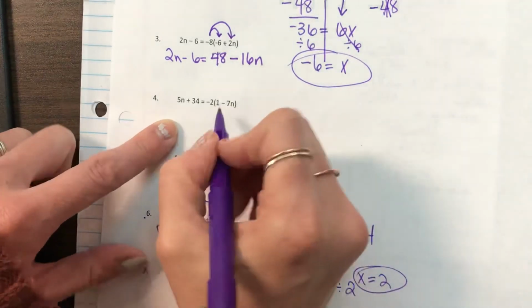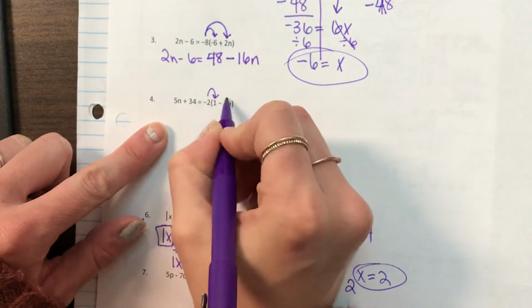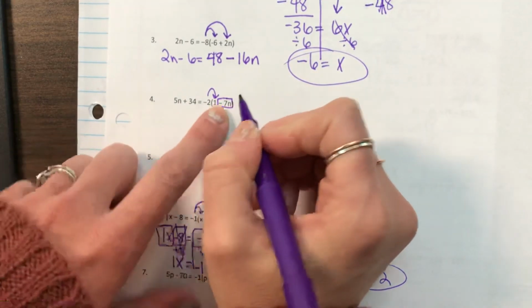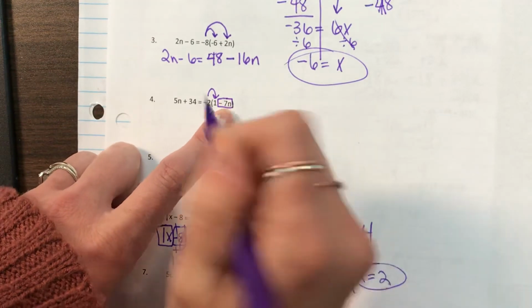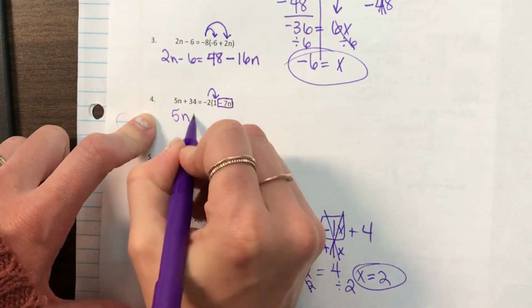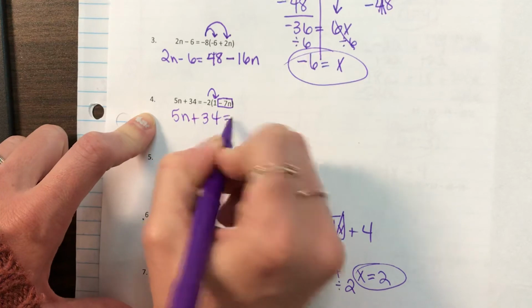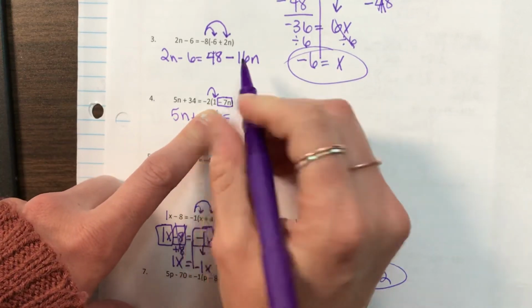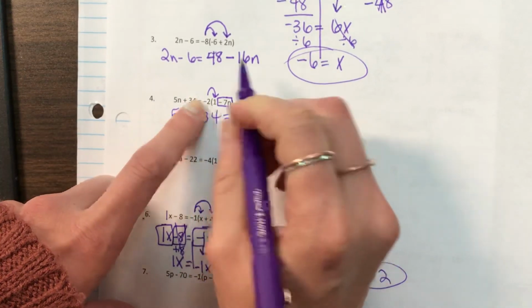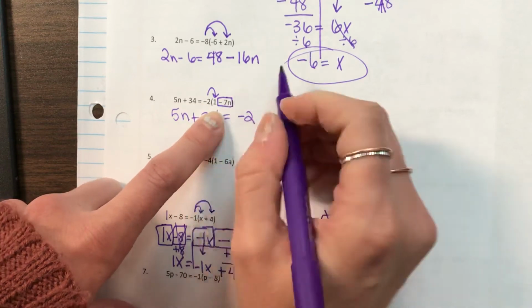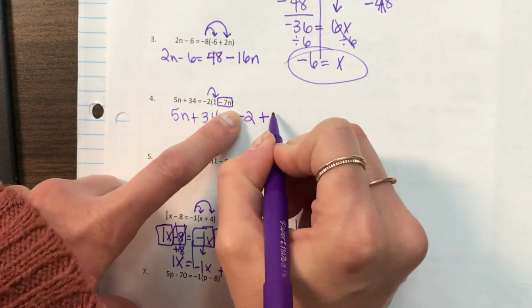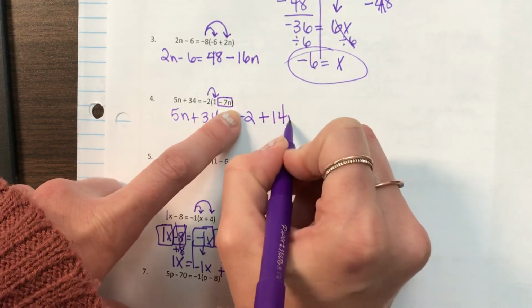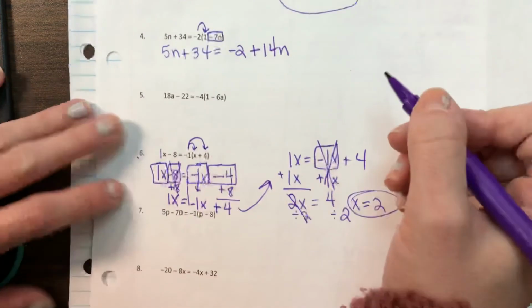Same thing on number 4. A lot of people have gotten confused, and I think it's because they're not seeing the negative or the minus in front of that 7. So 5n plus 34 all stays the same, but negative 2 times 1 is negative 2, and then negative 2 times negative 7 is a positive 14, and it had an n on it, so we have to include that.